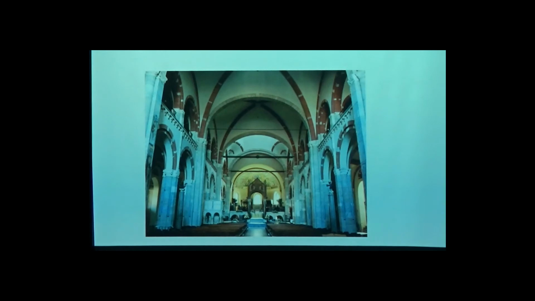So if I go in here, I'm not necessarily an ant. I'm larger in the context of the church. It's a different feeling. It has to do with Italian Romanesque. It's not about the loftiness. It's more about the hall-like space.